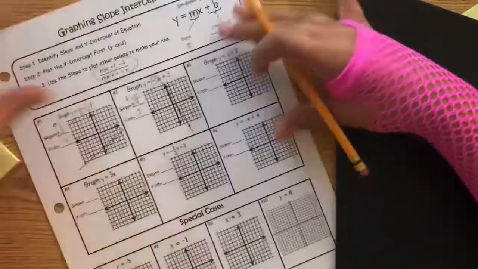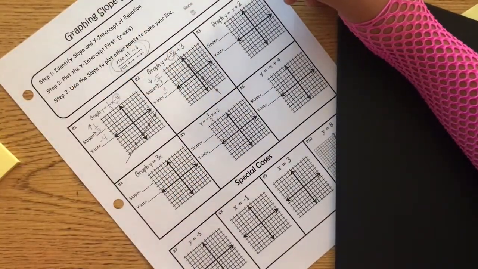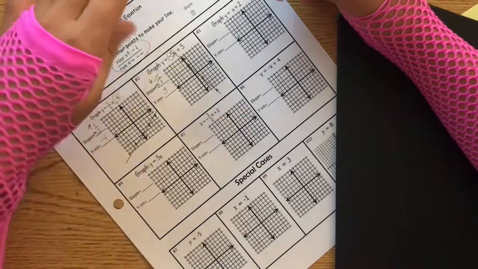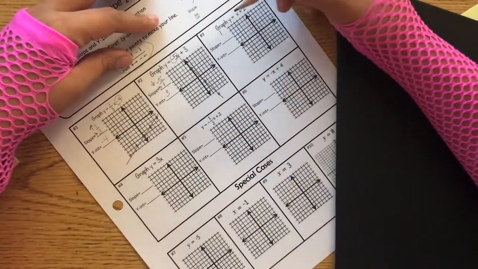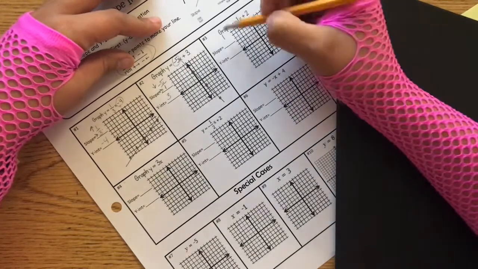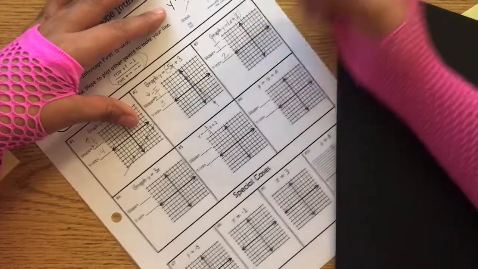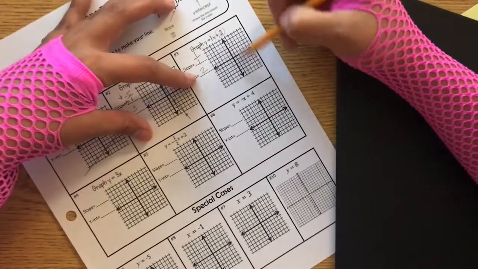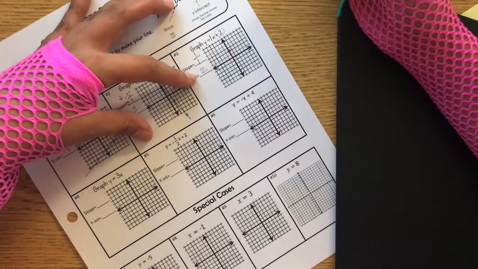And there's that one. Number 3, this one makes it tricky because you're like, well, there's not a slope because there's nothing in front of x. Well, my invisible slope, I guess you can call it, is +1. And since we want to make +1 a fraction, we're going to put 1 over 1. And then the y-intercept is +2. So on my y-axis, we're going to look for +2. And that's where I start.